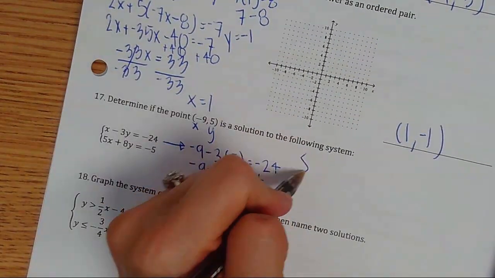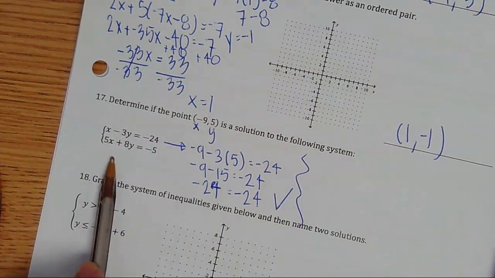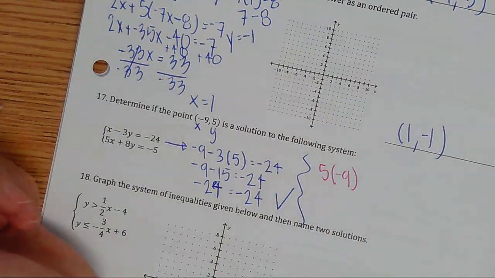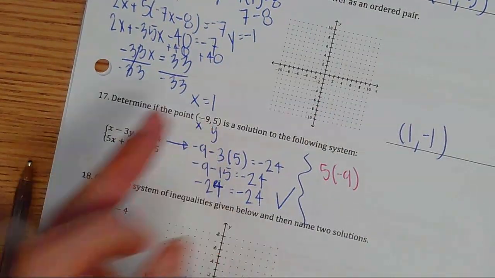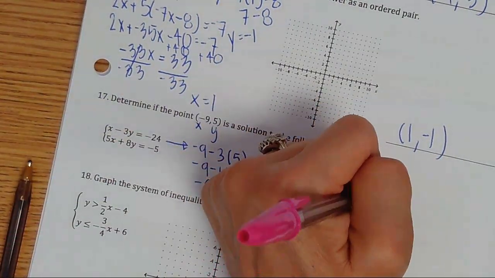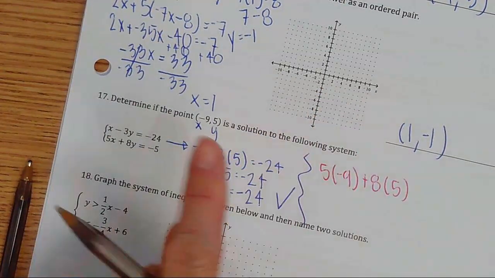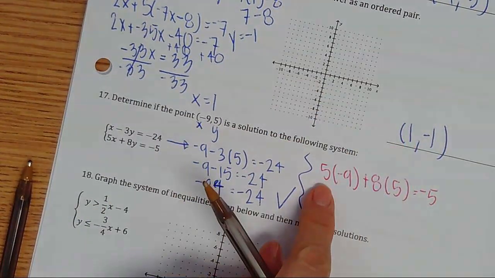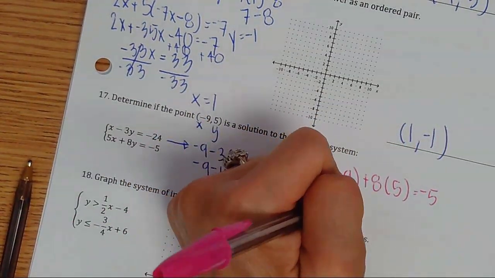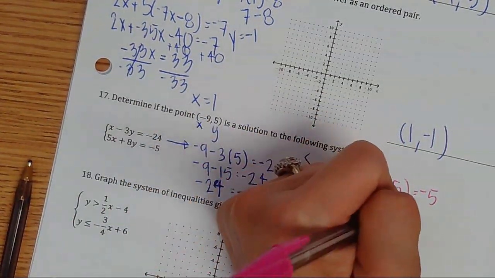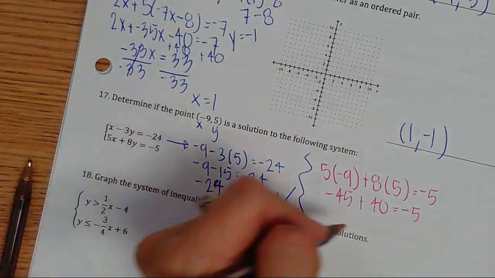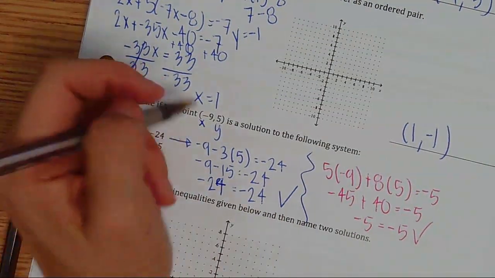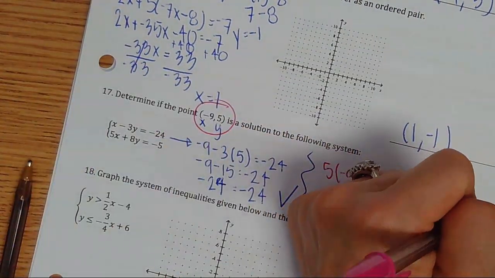Let's make sure it checks with the other equation. So now I'm going to do 5 times negative 9, plus 8 times my y, which is 5, equals negative 5. So this is going to be negative 45 plus 40 equals negative 5. Well, when these simplify out, it works. So yes, this is a solution.